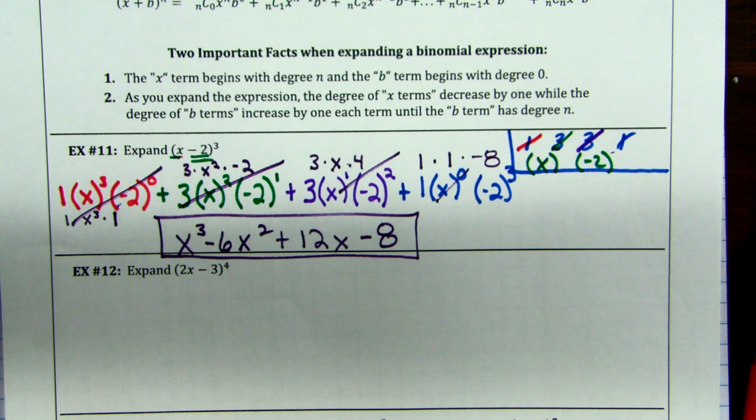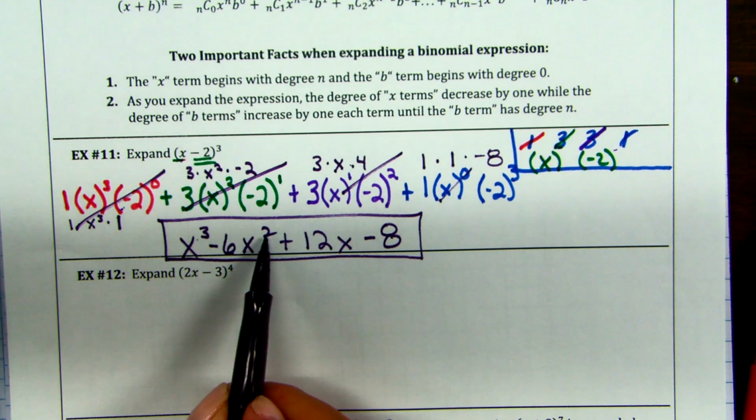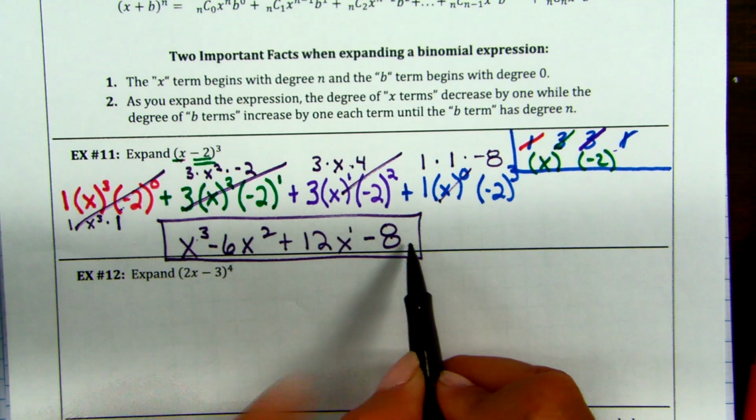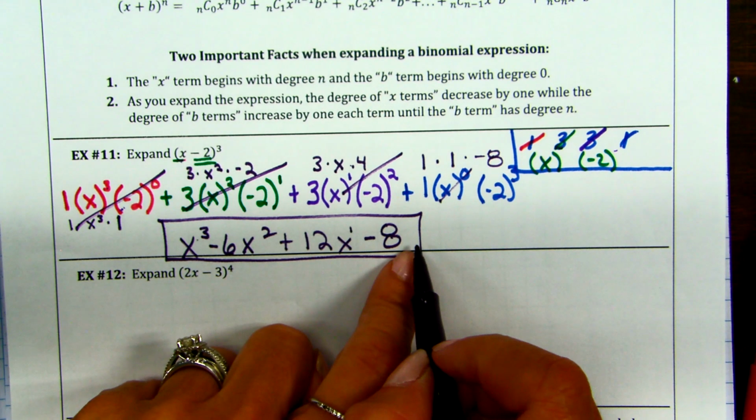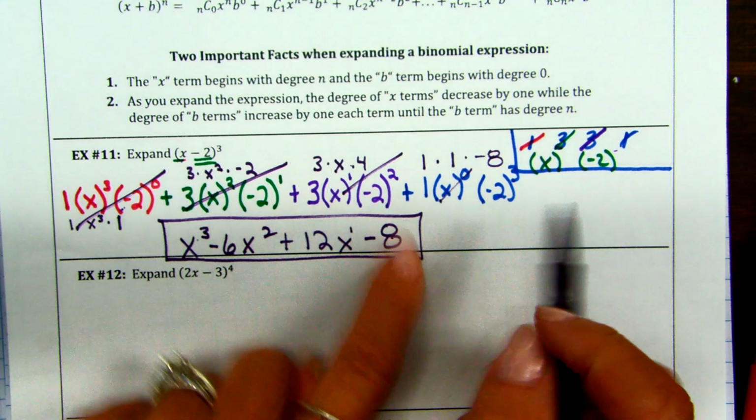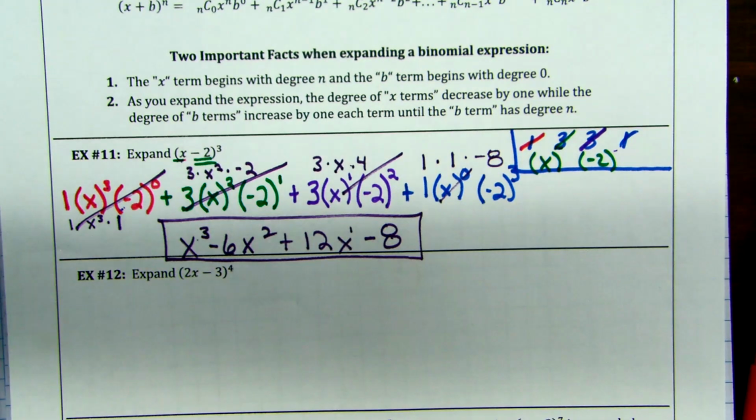Look at the patterns. Before you walk away from the problem, double check something. Look, I have 3, 2, 1, 0 x's. It's never going to go like 3, 2, 5, 7 or something weird. There will always be a pattern. It might be counting down, it might be counting up. There's all different things that can happen, but you should see a distinct, recognizable pattern.